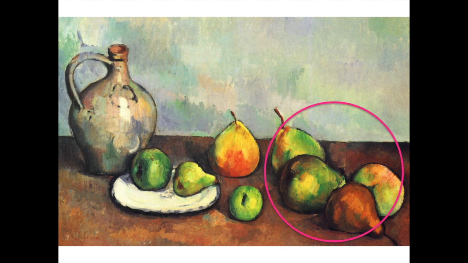We know that the one in front is red, and we know that the one in the back is higher up. We can't see the bottom of it at all. This is an example of overlapping. When you're making your own still life, try to include places where things are overlapping. It's okay if some things don't, but you definitely want to include some areas that have that overlapping quality.